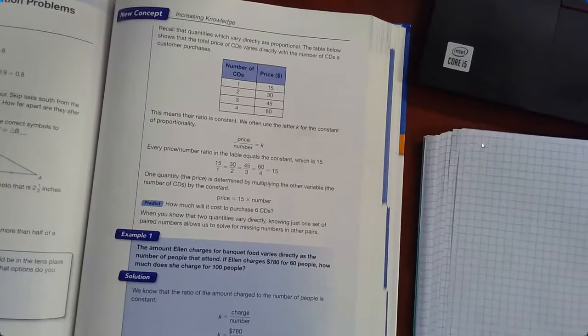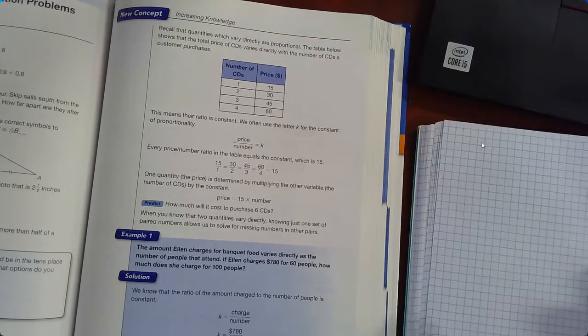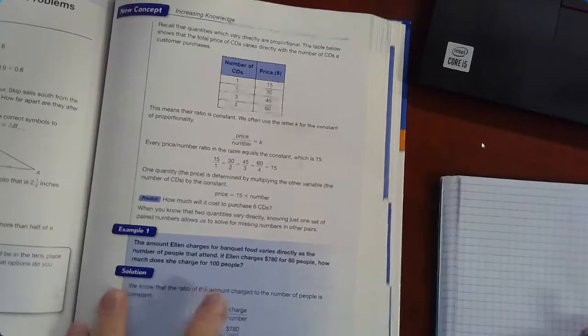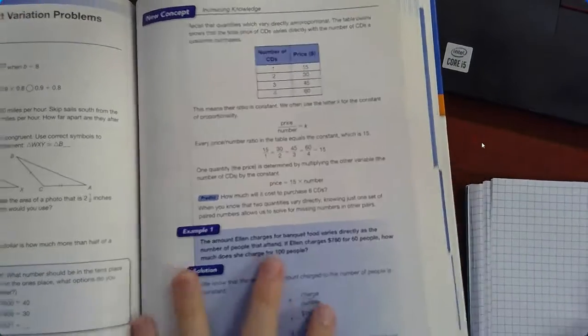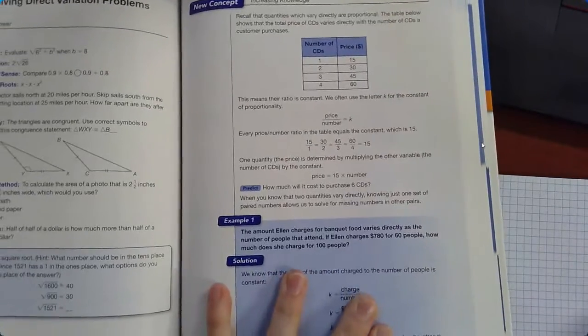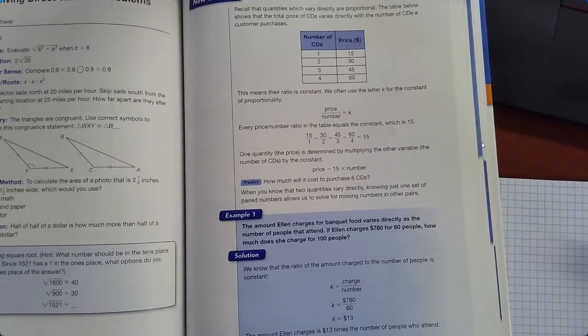Let's go ahead and talk about lesson 70, solving direct variation problems. So again, these are problems that have that ratio where you don't have the y-intercept. The y-intercept is 0, but you have that proportionality, okay?